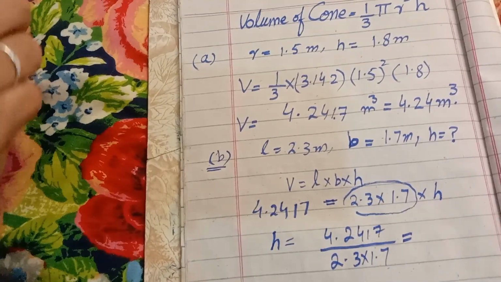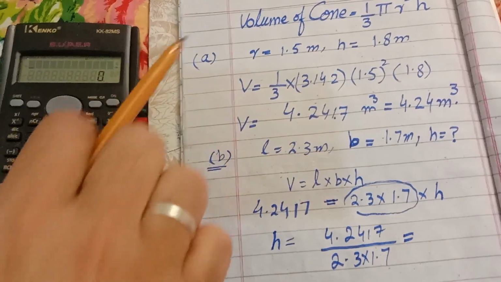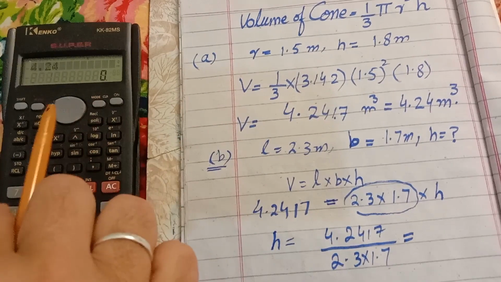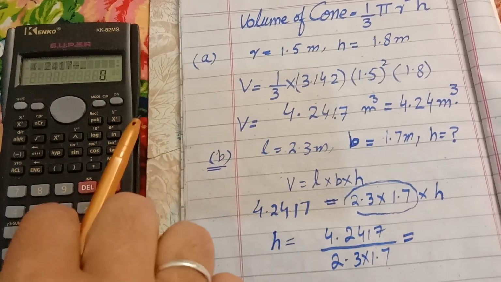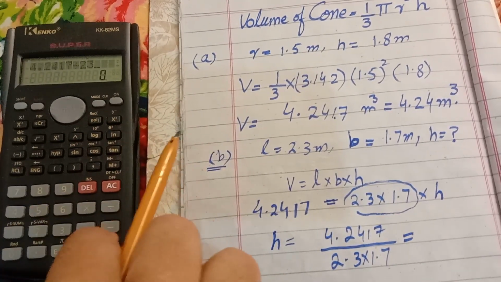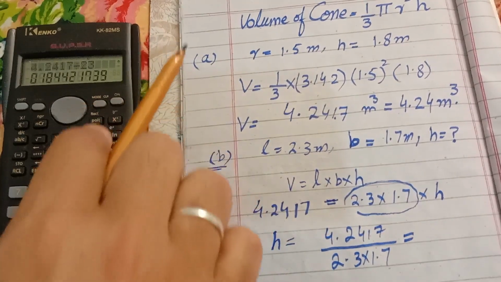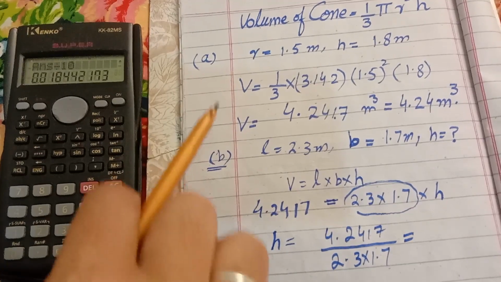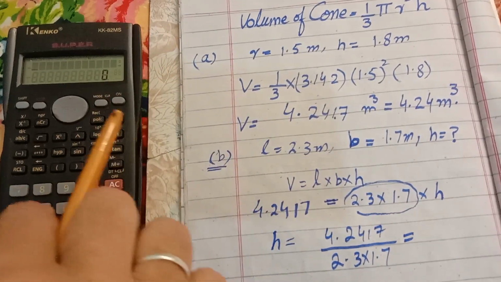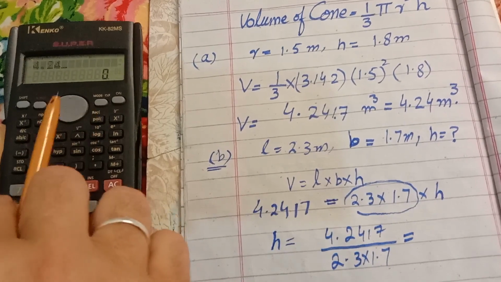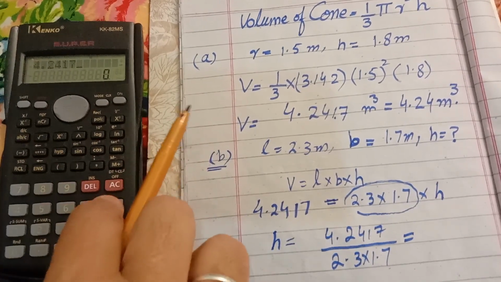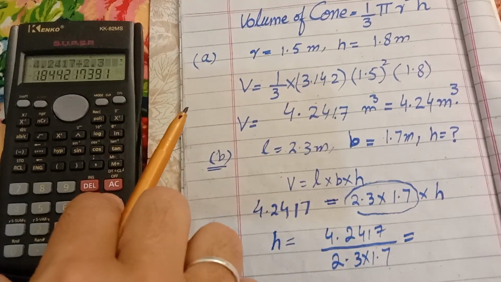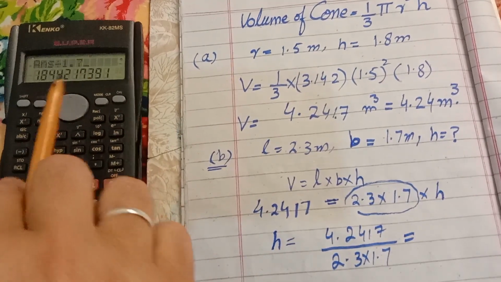So we get height, 4.2417 divided by 2.3, and then again this is divided by 1.7.